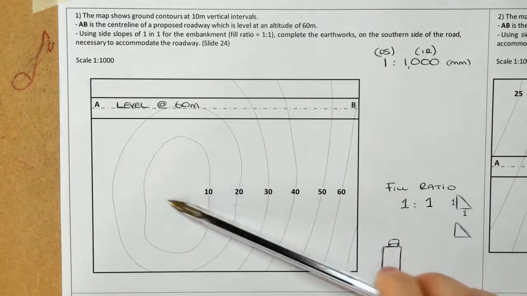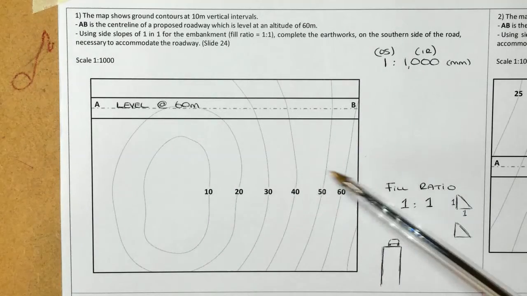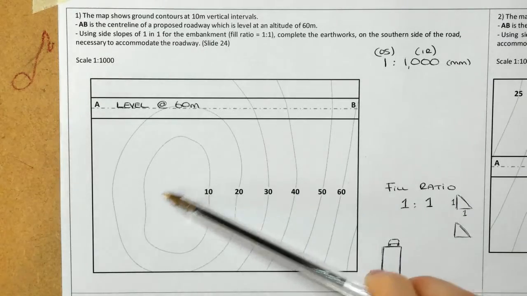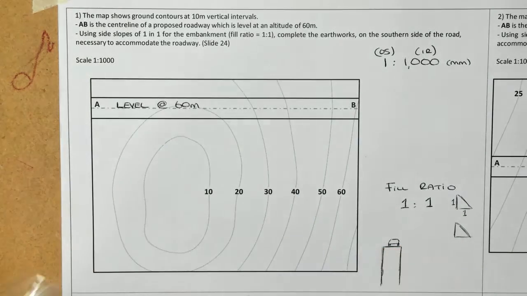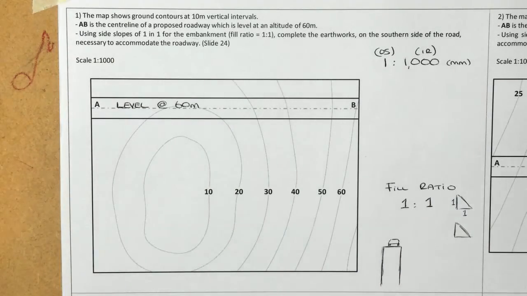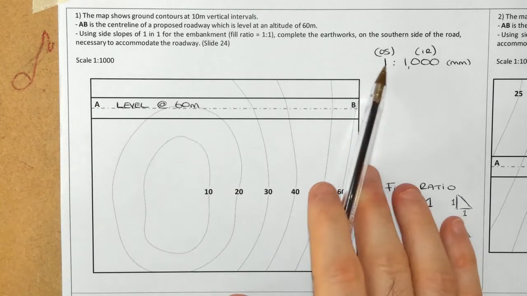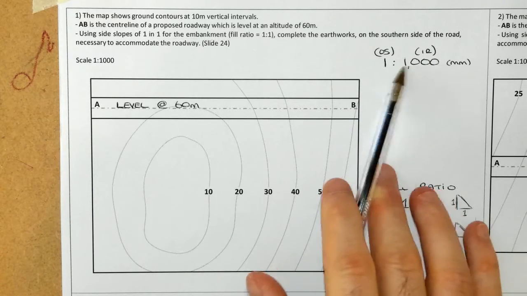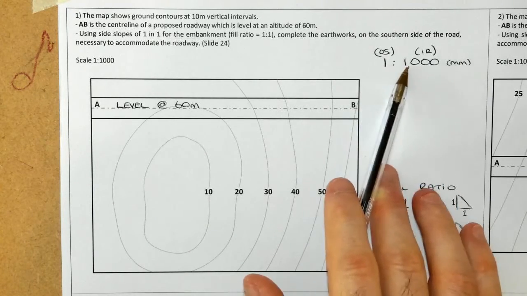You can see down here the land is going downwards, from its highest point here into a little valley. What we're going to do is fill up that land. If we look over here, our scale is 1:1000. Using that scale, we have to work out that little magic number that we have done in previous videos. That means 1 millimeter on our sheet is equal to 1000 millimeters in reality. 1 millimeter equals 1 meter.